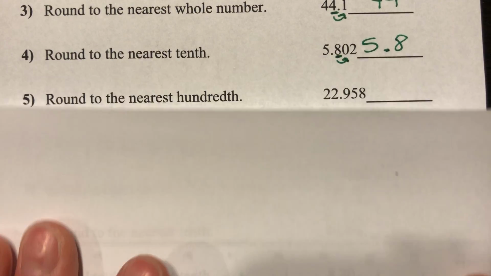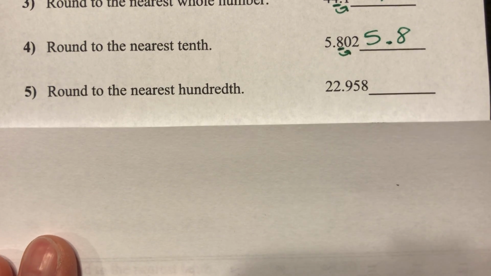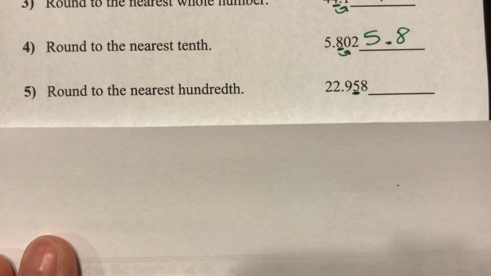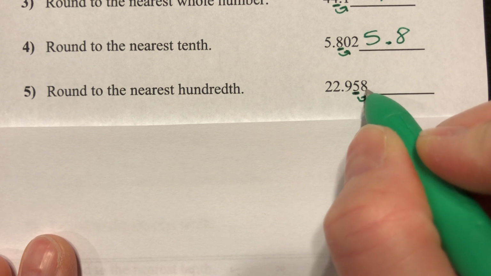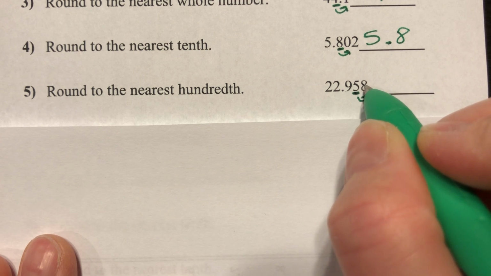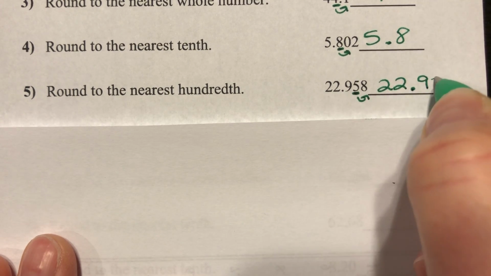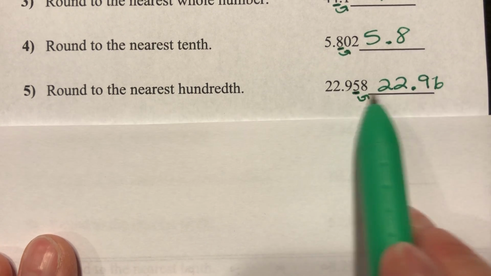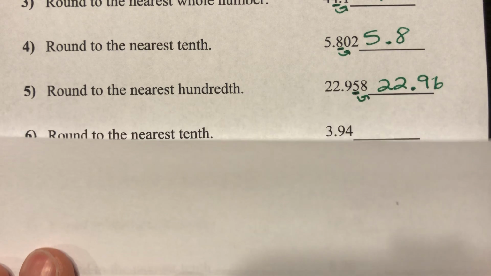Just a couple more. All right, number 5, I ask you to round this to the nearest hundredth. So the hundredths place is this 5 right here. When I look at the number to the right of the hundredths place, it's an 8. So if this number to the right is an 8, that means I'm going to change this to 22.96. I go up by 1/100th because I'm rounding to the nearest hundredth. And this would be closer to 22.96 than it is to 22.95.